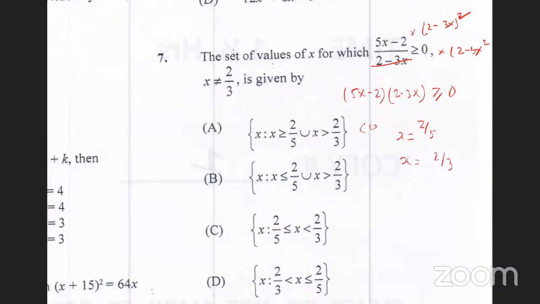Right, you'll end up with your critical values being x is 2/5 and x is 2/3, I think. Yeah, 2/3, right? But remember, this is a maximum, right? So if it's a maximum, then if you're using the summary I would have given you, you have to use the rules for minimum, right? So you're kind of just reversing it. When it's more than or equal to, you just reverse it when it's a maximum.